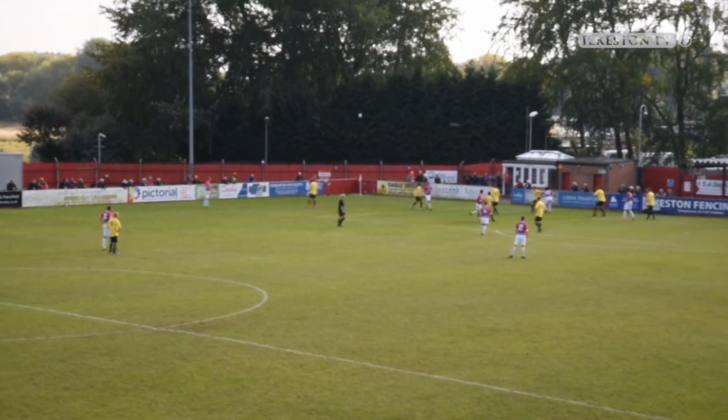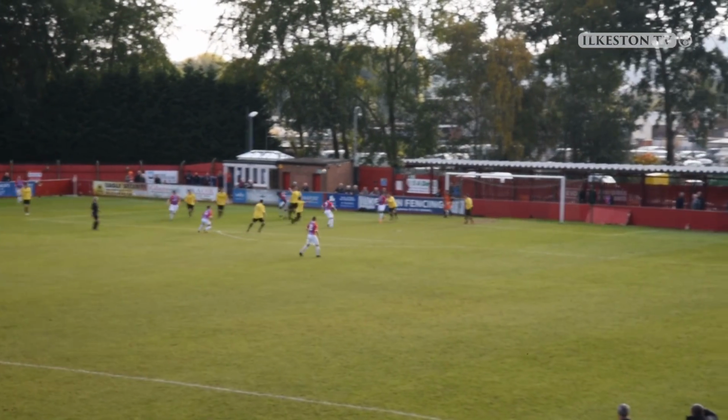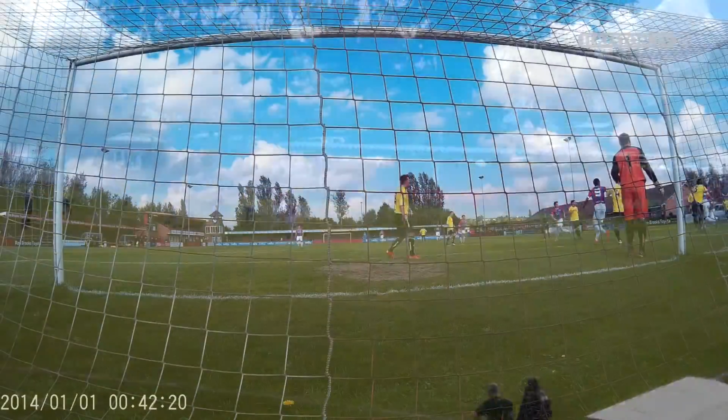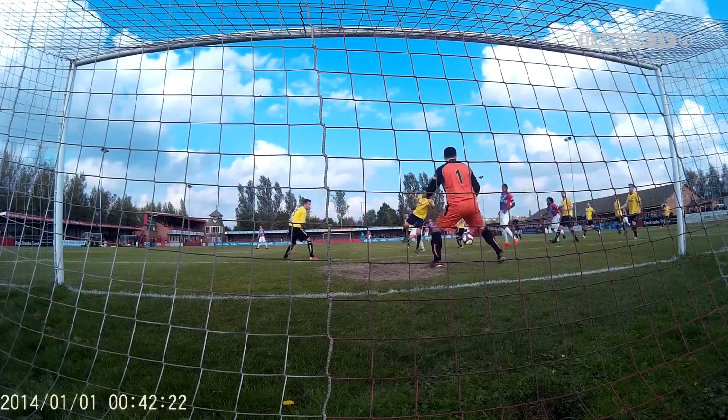And on 16 minutes, Rose would put Ilkeston ahead. Anton Brown here flicking on a Rory Coleman throw and Rose guiding it past a helpless Martin Fearon to give Ilkeston a 1-0 lead.